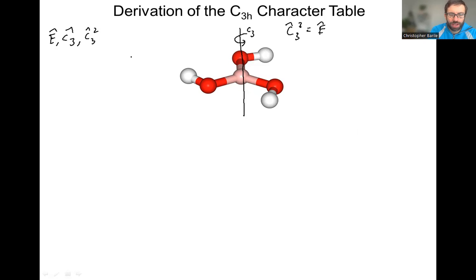What other operations do we have here? Well, we also have a horizontal mirror plane. That's where this h comes from, right? So that mirror plane is in the plane of this boric acid molecule. It's maybe not the clearest drawing. Let me try to draw it with some perspective. There you go. And so it's in the plane. So it's perpendicular to the axis because it's horizontal. It's a sigma h, and that's going to be another operation that we have.